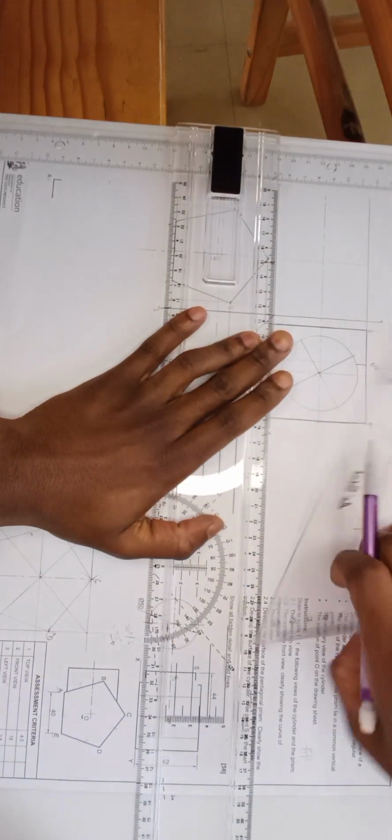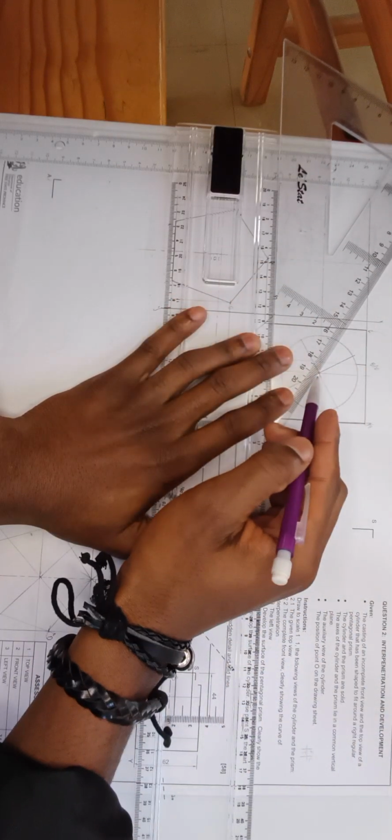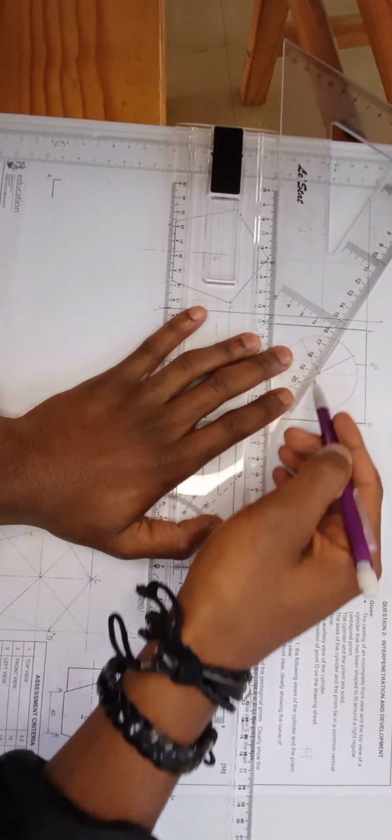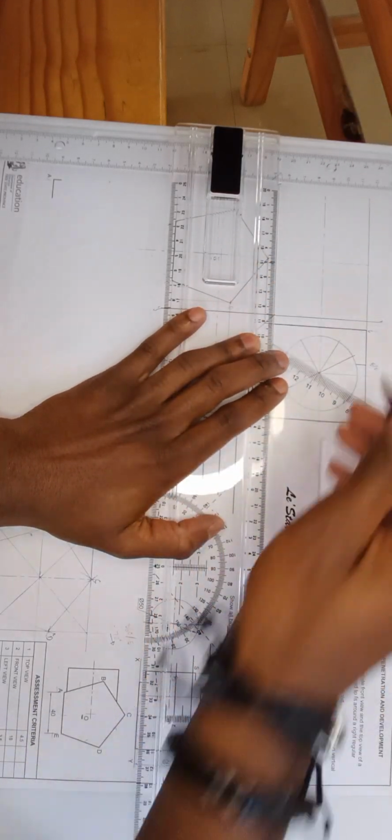Then you need to divide your circle into 12 equal parts, ladies and gentlemen. Not 6, not 10.